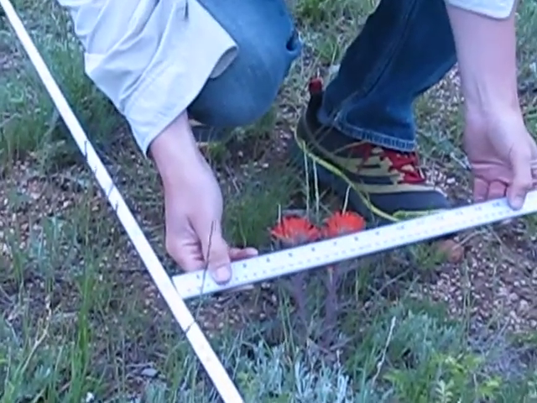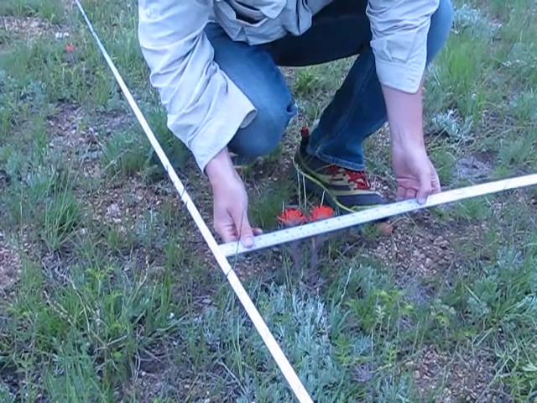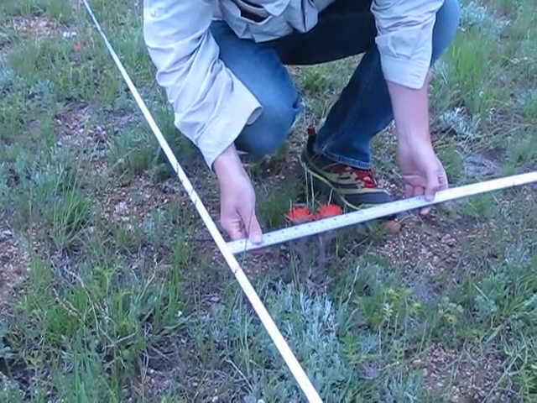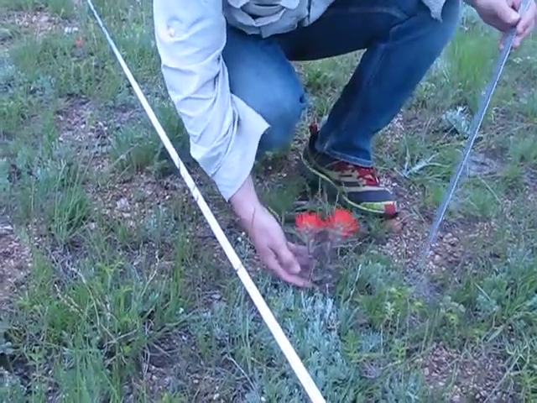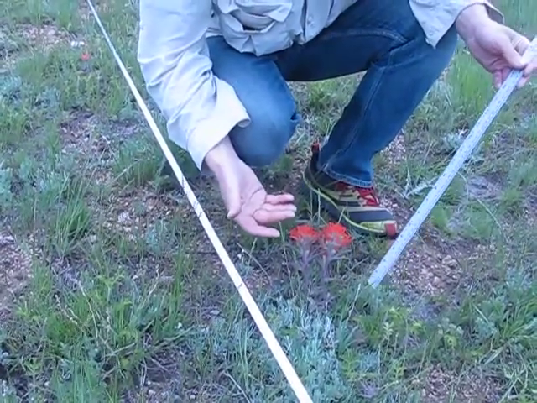So here I'm going to measure this one at Y equals 7.8, X equals positive 0.14. So here's my plant, those are my measurements, so we can reliably find it year in and year out.